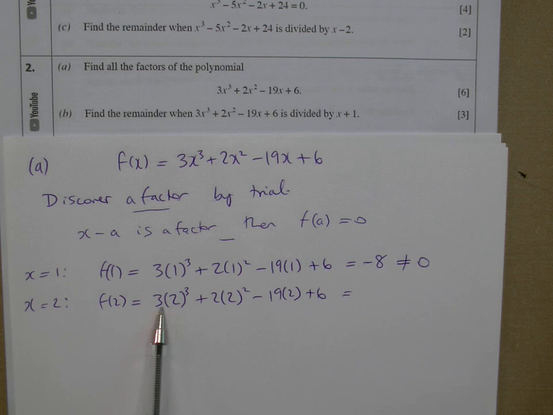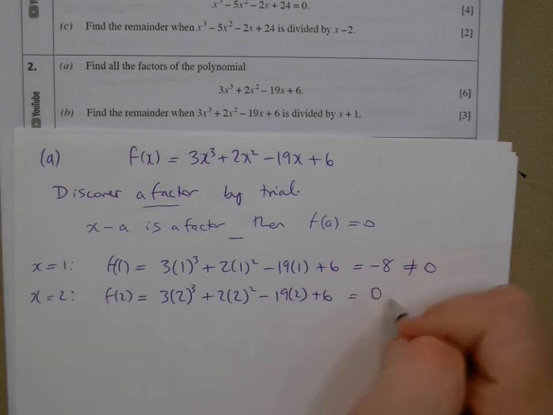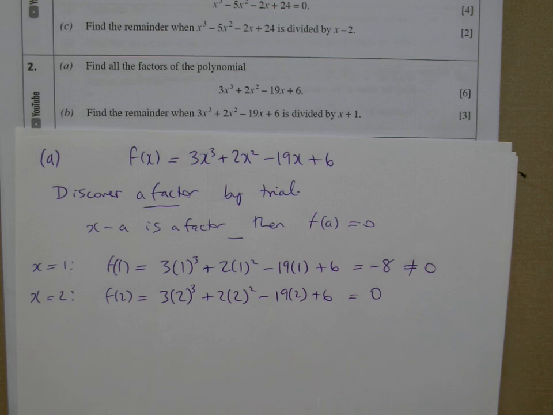So that's 24, that's 8, when you work that out, so that's 32. And if I add the 6, that gives me 38, but you've got to take away the 38, so that actually comes to 0. But use your calculator in the exam, because you don't want to make a mistake here. That is equal to 0, so this works. In other words, your a here being 2 makes it come out to be 0. So if your a is 2, that means x minus 2 is a factor.